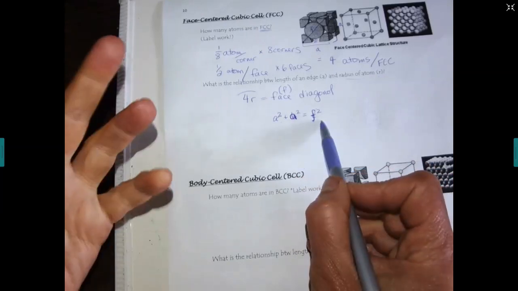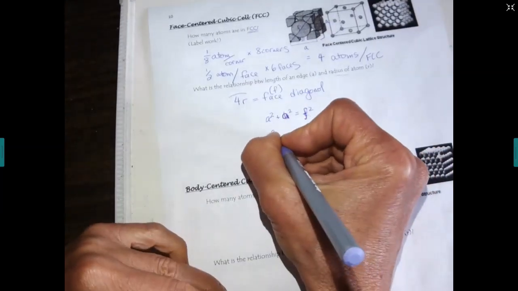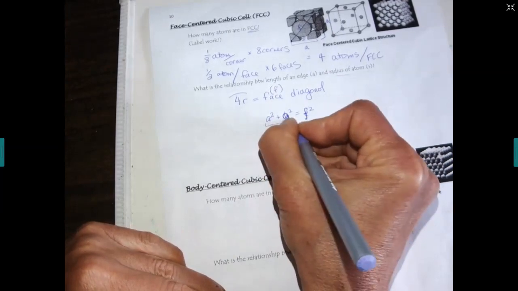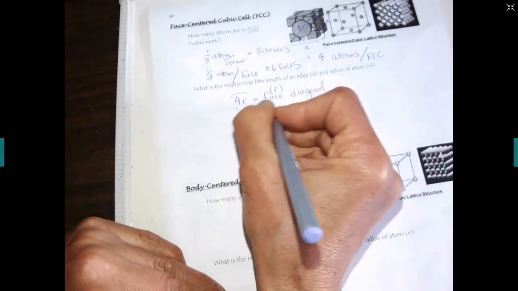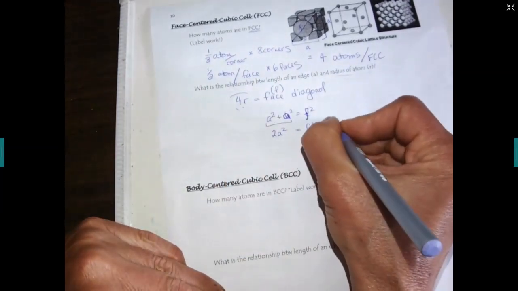So this is the F. I'm just going to call this F along there. So a squared plus a squared equals f squared. So we would have 2a squared, if we combine these two, equal f squared. And why that's important is F was equal to 4 radiuses.